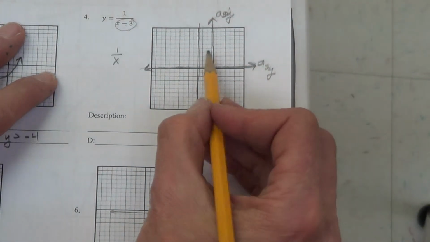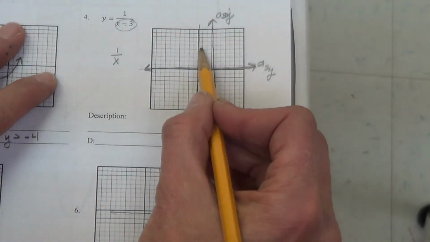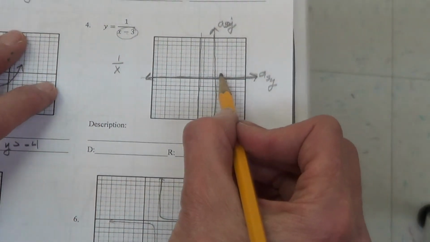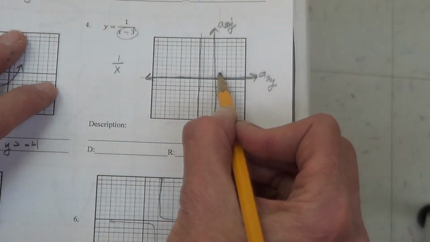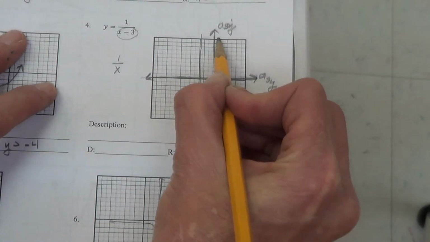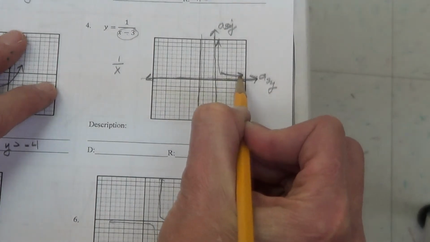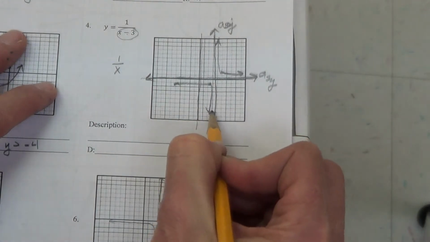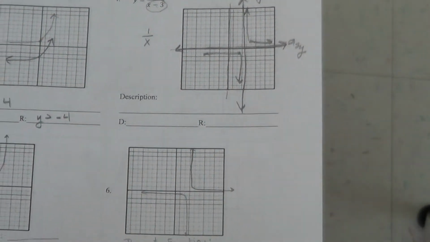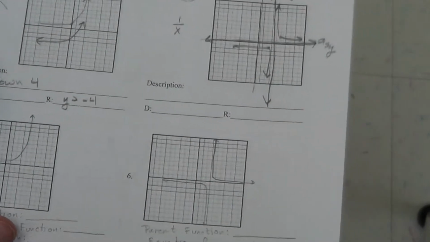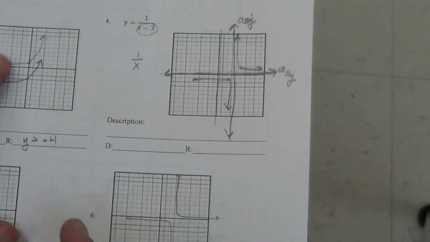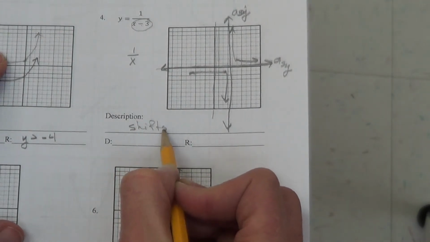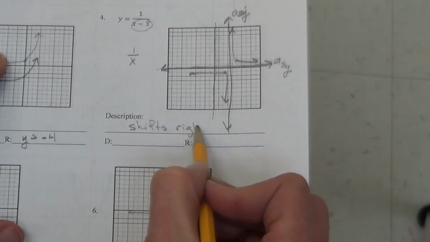Okay, now you know the parent function came right in here down to just 1 square away. There's no other shifts involved. So you just go 1 square away from your asymptotes, right about there, and draw your wings. Right about there, draw your wings. I'm not requiring you to be real picky with those. The description on that is that it shifted right 3 units.